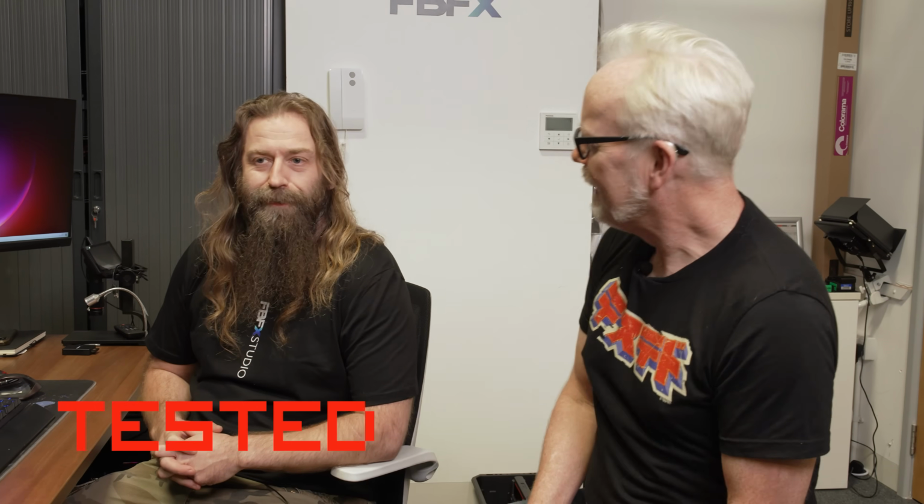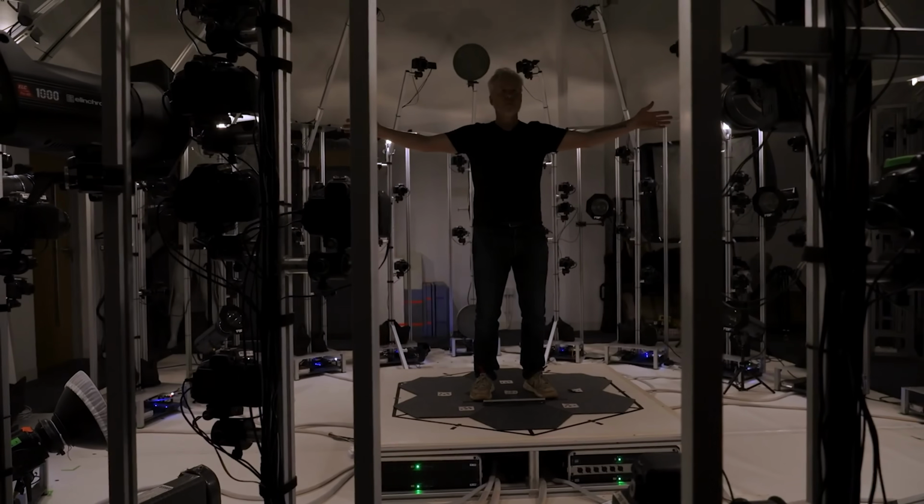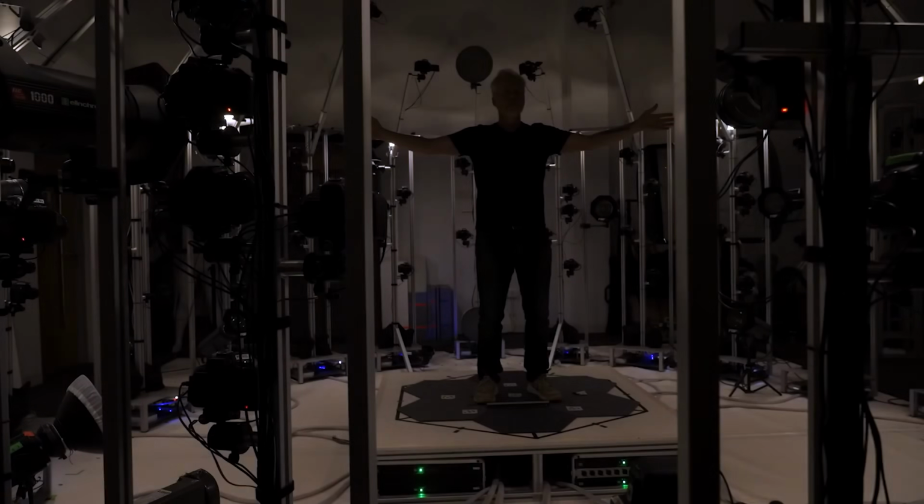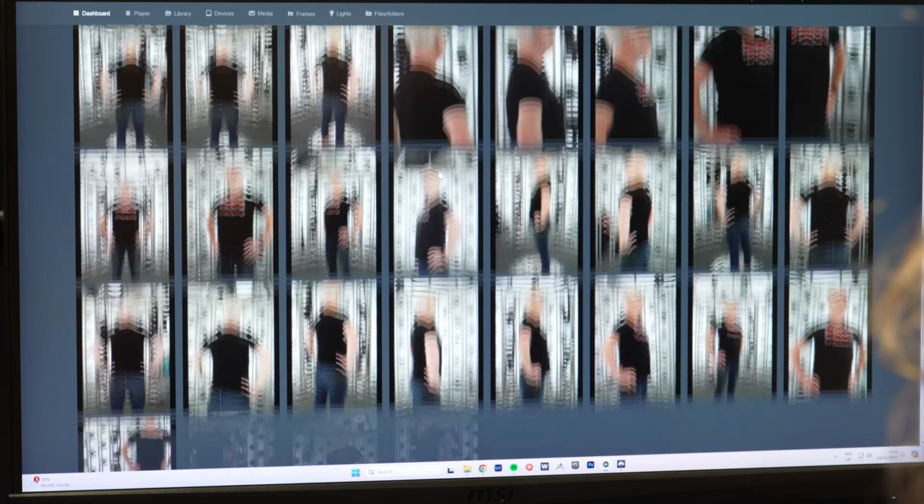Hey everybody, Adam Savage. I am here with Chris in FBFX's capture department. You guys have captured me a couple of different times with your photogrammetry rig. And I want to zoom out and talk about this department, where you take real things and turn them into digital things, and also take digital things and make them able to be real things. Is that right? Yeah, it's the cycle of life.